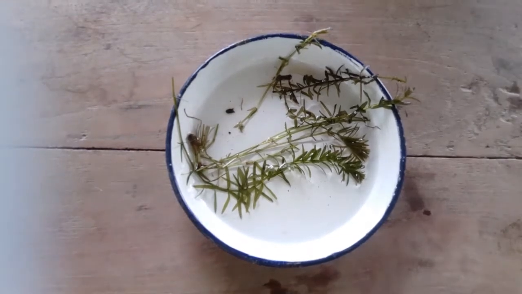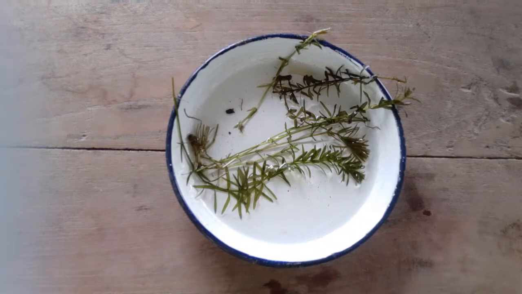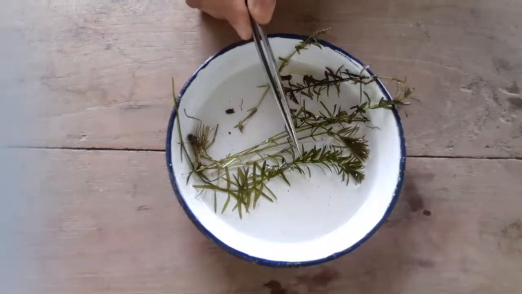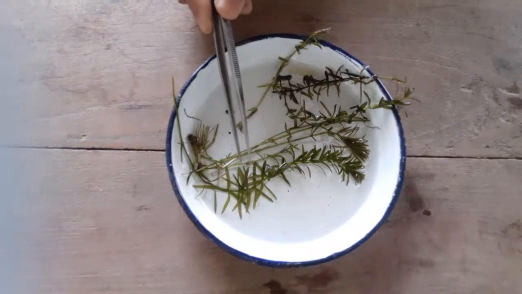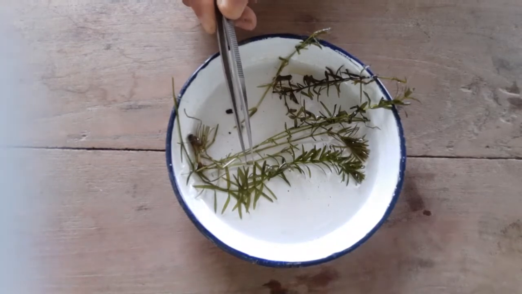Study of hydrophytes. Hydrophytes are the plants which grow in abundance of water. We are going to observe three hydrophytes which are of different types.